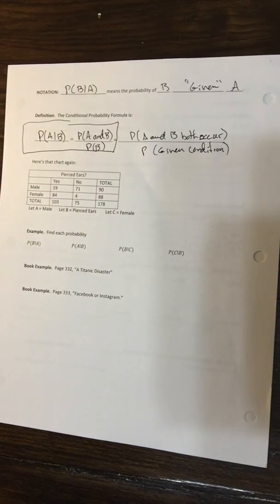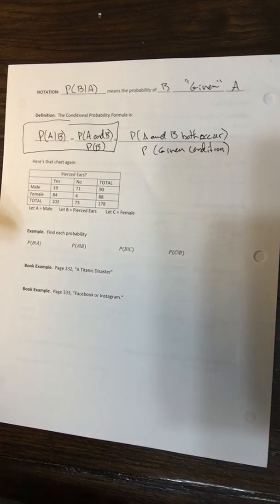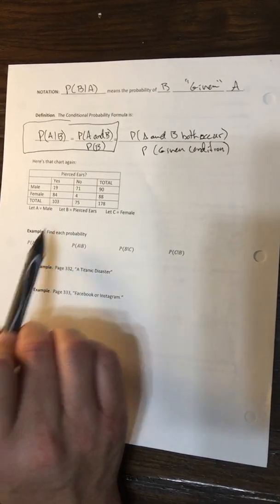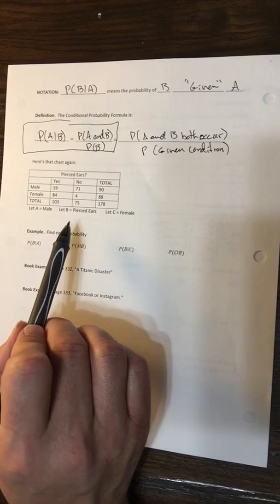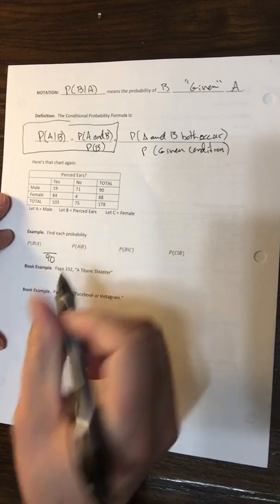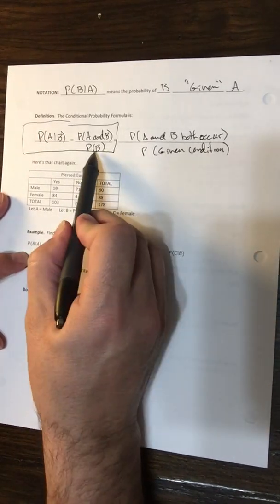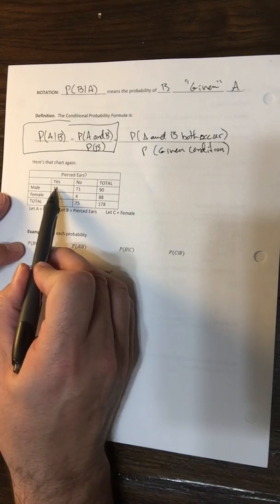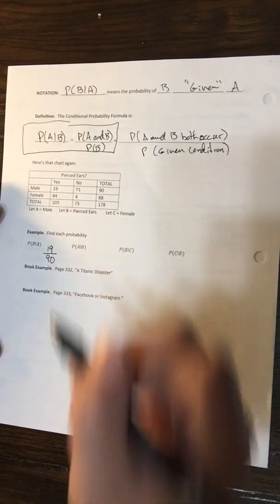Okay, so here's the chart again. Now, instead of asking you probabilities I already had before, I'm going to give you some new ones. Look, I've got the given thing in there. Find the probability of B given A. Well, that's the one we already did, right? Given that you got a dude, find the probability that the person has pierced ears. So it's out of dudes, so that's out of 90, and that's the probability of the conditional part. And then it's A and B in the top, so dudes and pierced ears is 19. 19 out of 90.